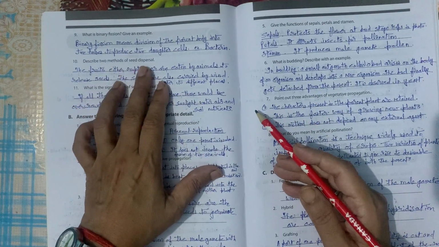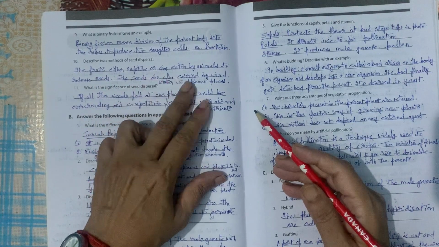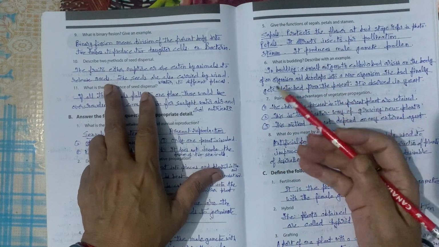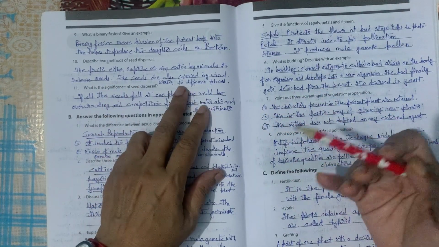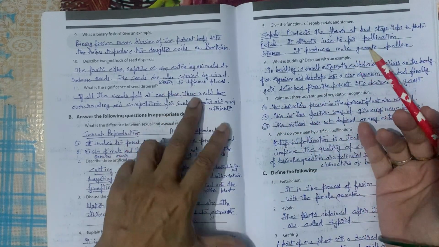Describe two methods of seed dispersal. Fruits either rupture or are eaten by animals to release seeds. See, dispersal of seeds takes place by animals eating them. They are also carried away by the wind and by water, from one place to another place.